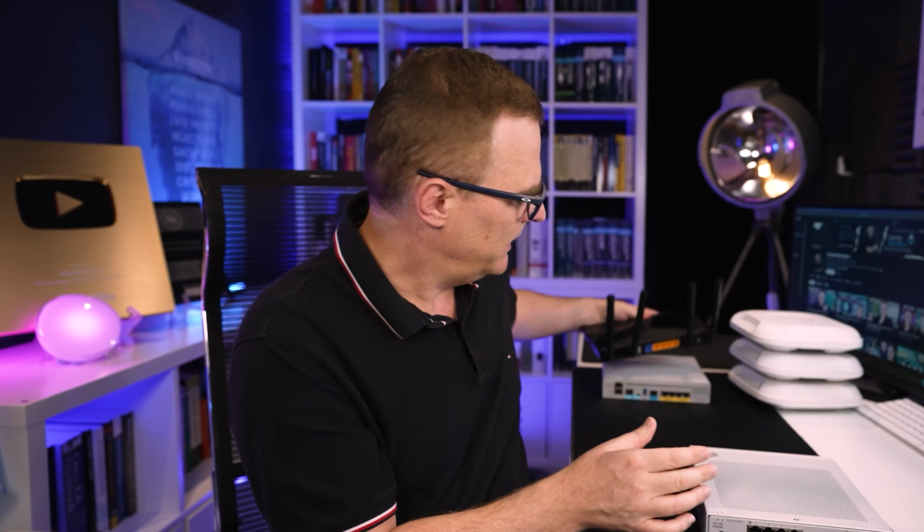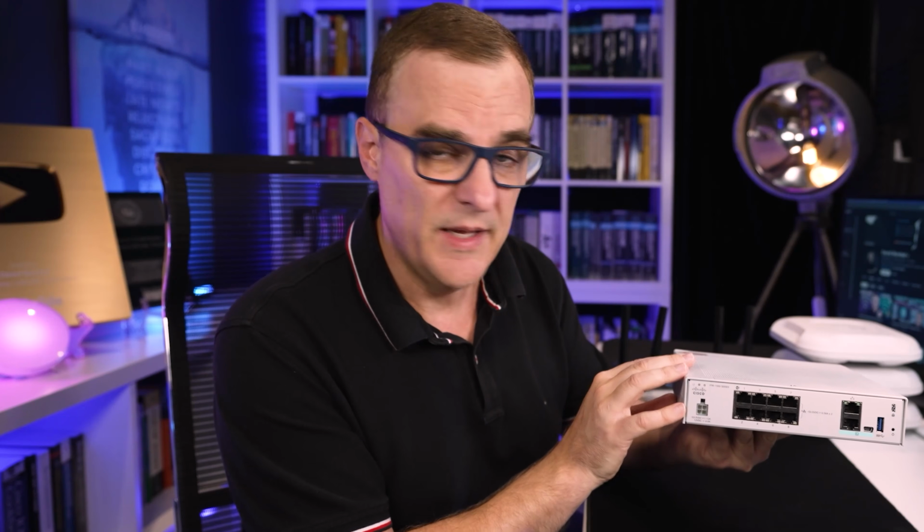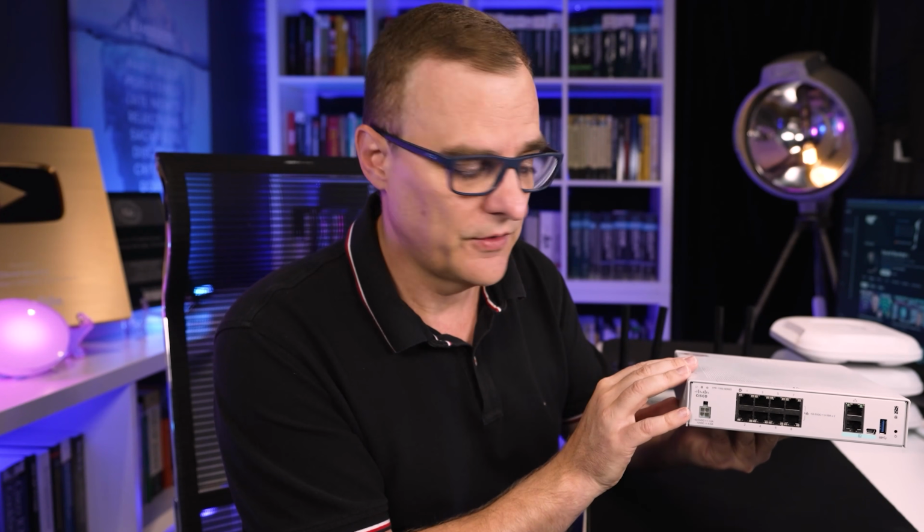Now, this may be okay for some home users, but in an enterprise or larger business, you're going to want to have a dedicated firewall. And this obviously is a very small firewall in a small or medium-sized business or branch office. Very small firewall. Cisco have much larger firewalls than this for large enterprises.